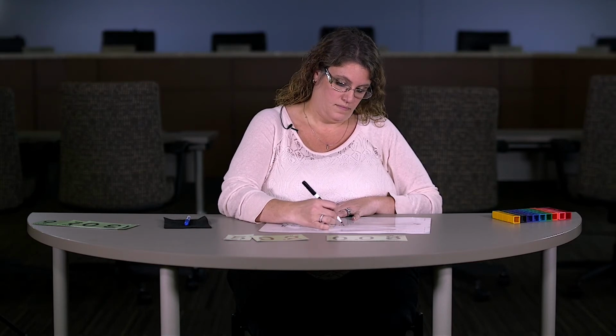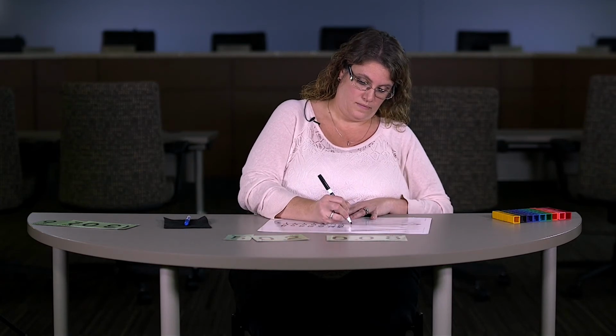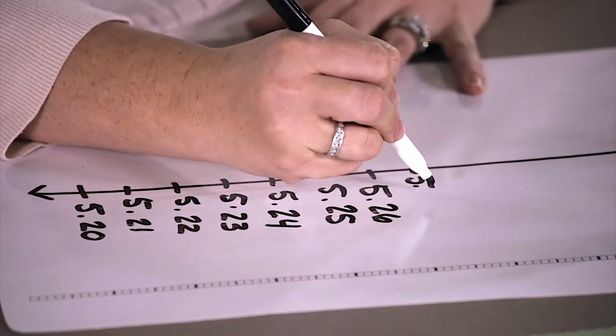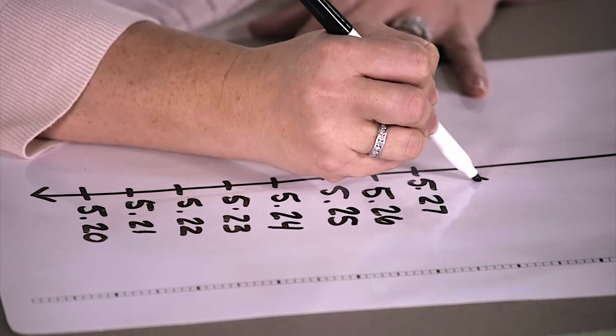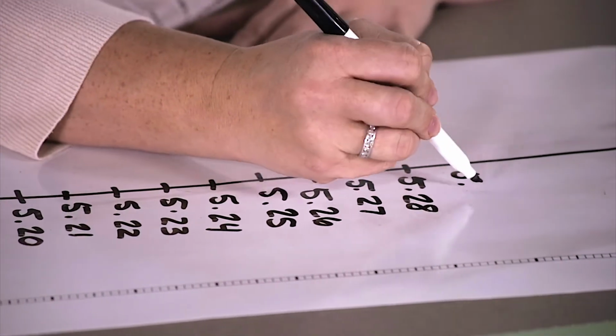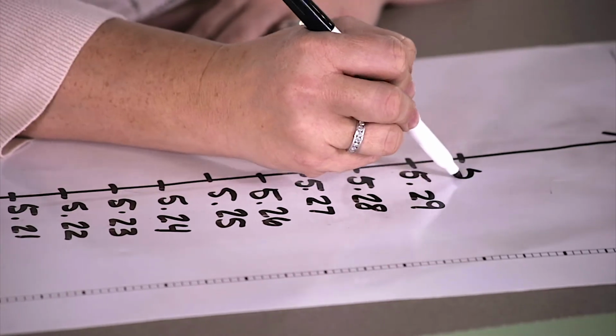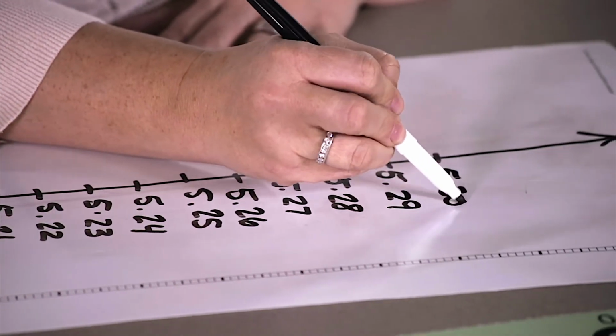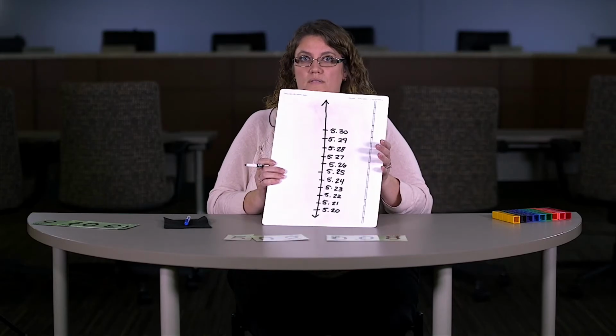Students will know they've reached the next tenth because there will be a 0 in the hundredths place. Continuing on, almost there, 5 and 29 hundredths, 5 and 3 tenths, or 5 and 30 hundredths.